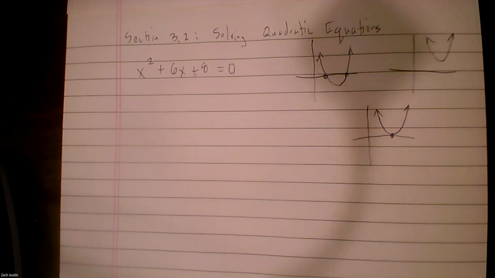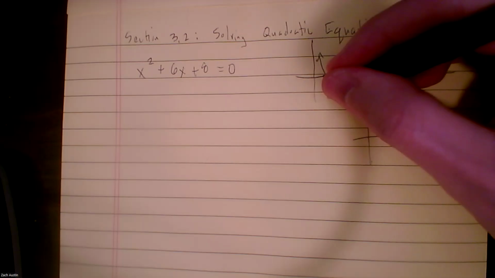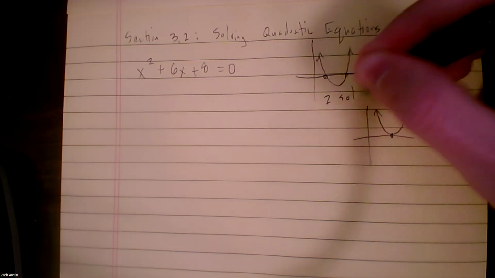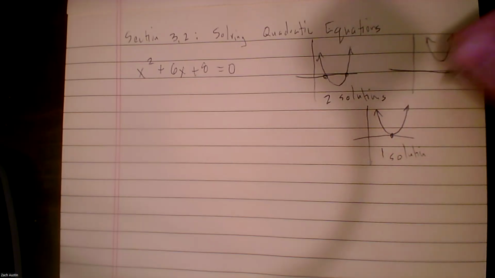So this is the thing that's a little different about this scenario versus the linear equations. You'll always have one solution to a linear equation in almost every case, right? But with the quadratic equation, you can have two solutions. You can have one solution, or you can have zero solutions.